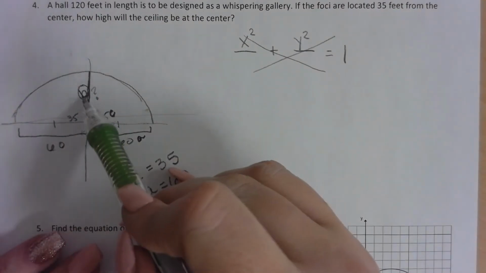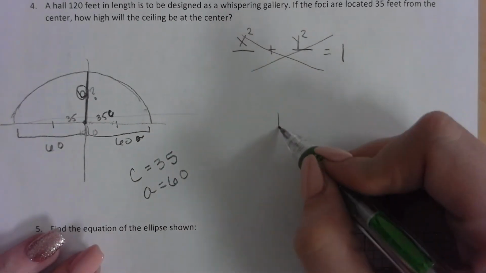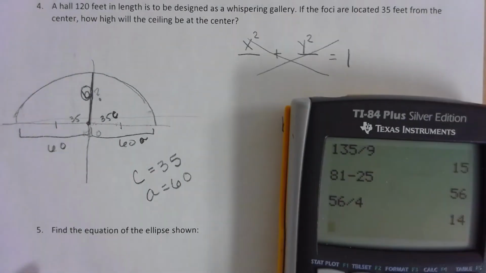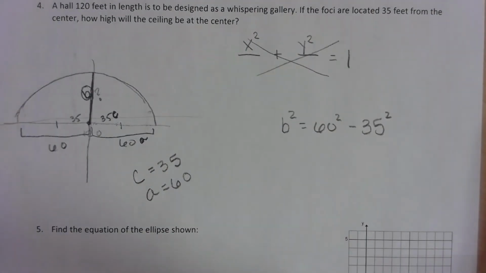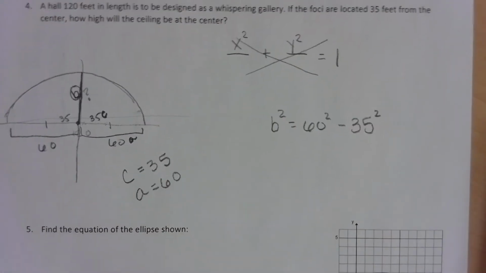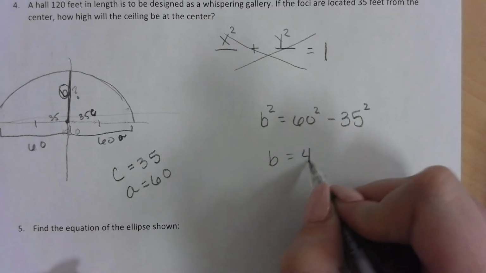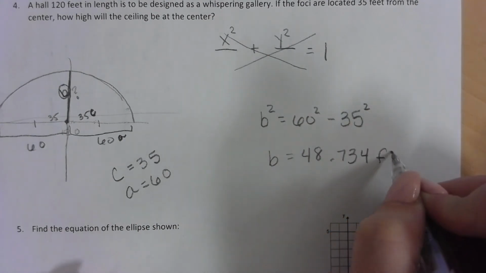But for this, all I really need to know is the b value, and if I know the a and the c, then I can find the b value. b squared is equal to a squared minus c squared. And then the square root of that would make b 48.734 feet tall.